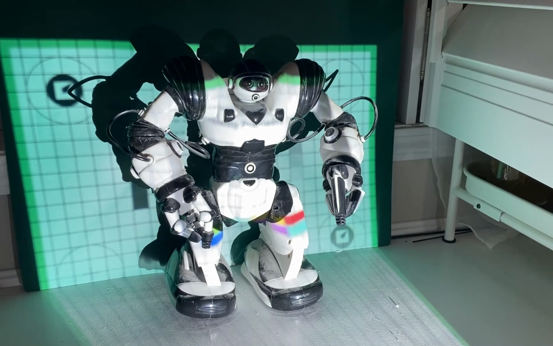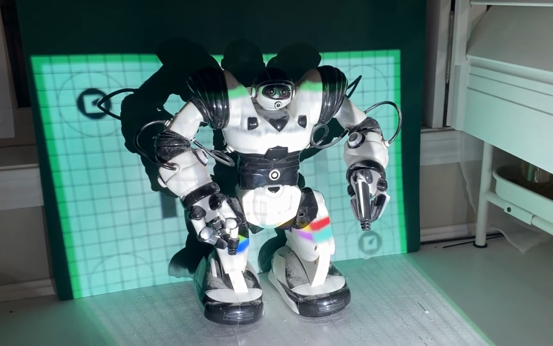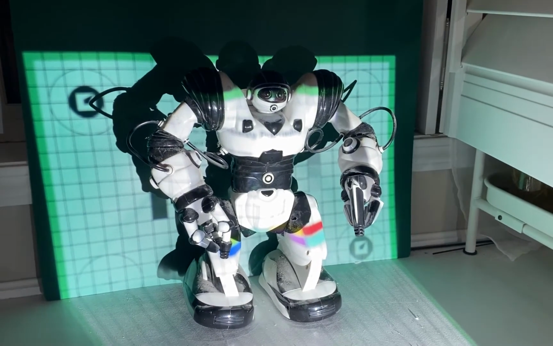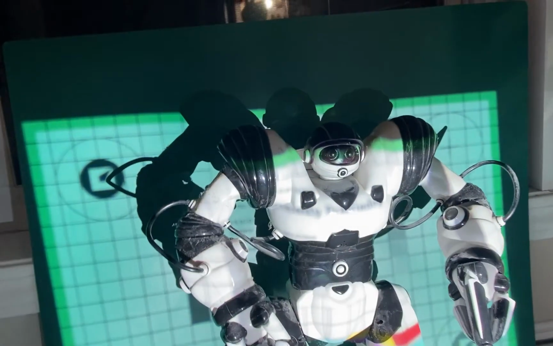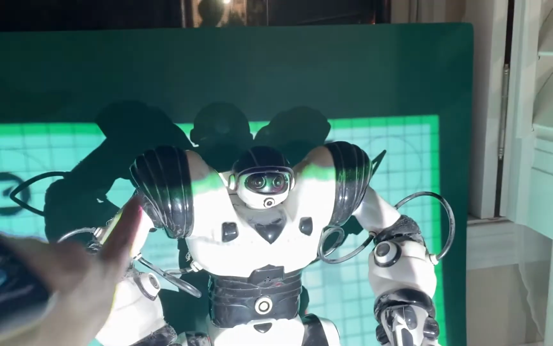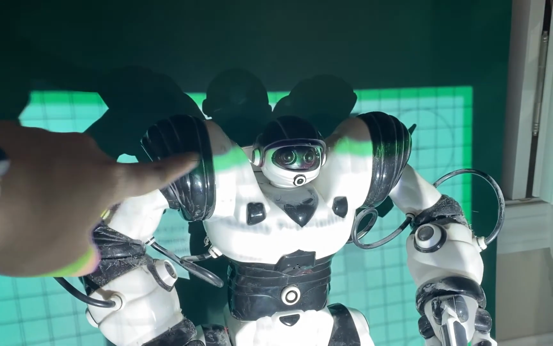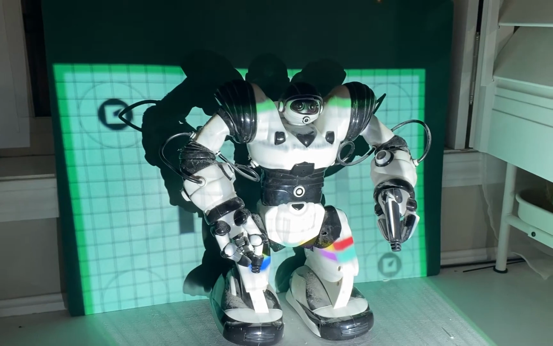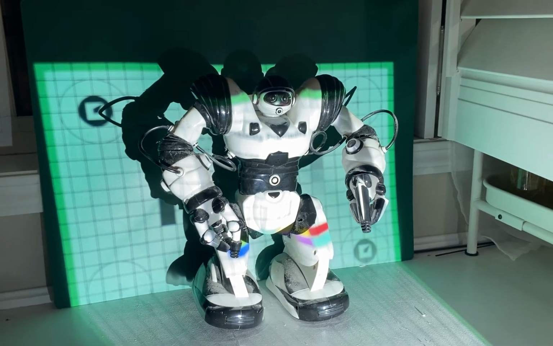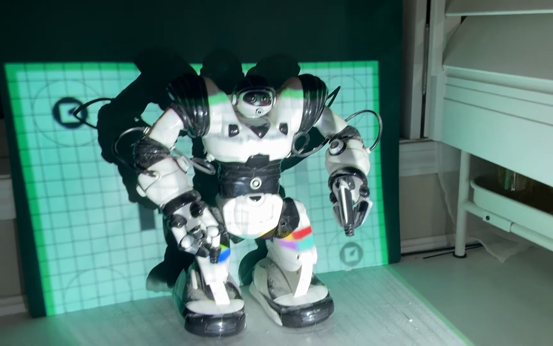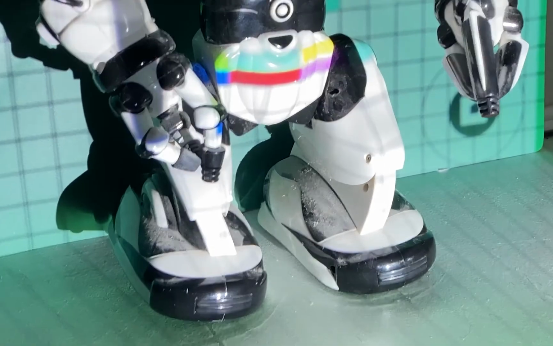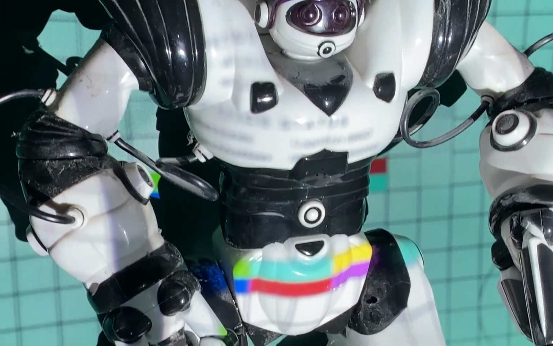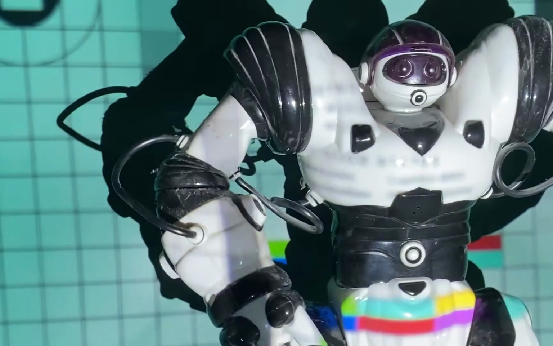So here we have our subject. We are going to be projecting on him, and the first thing we need to make sure is that we are hitting all of our subject. As you can see here, it is not. So we'll go ahead and fix our projector so that it's hitting all of the points quite clearly. I've moved the projector back a little bit, and as you can see, we are hitting all of him quite clearly.